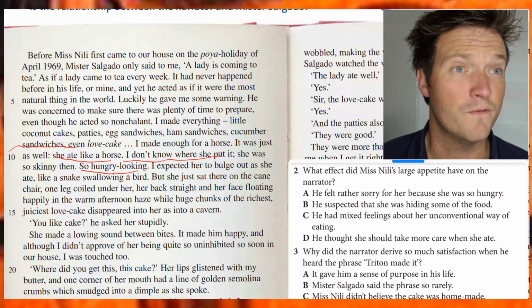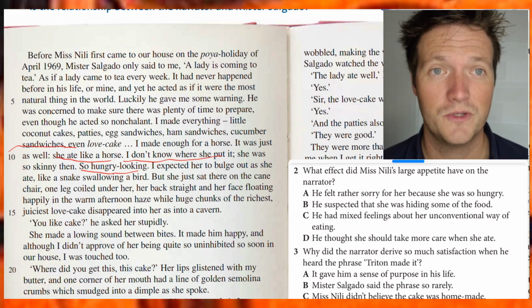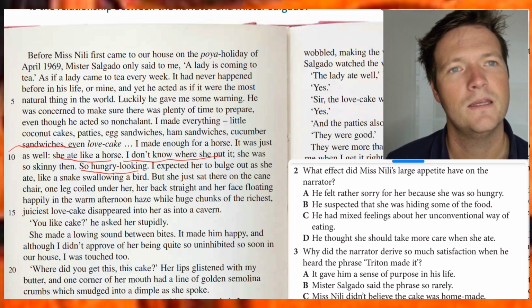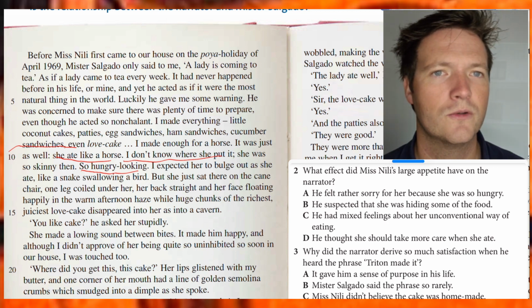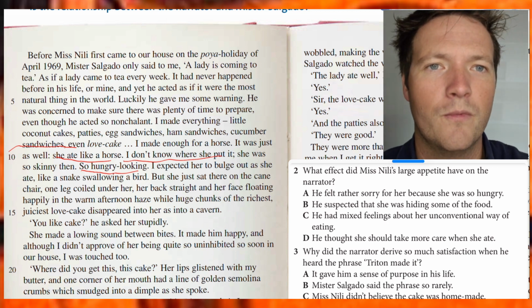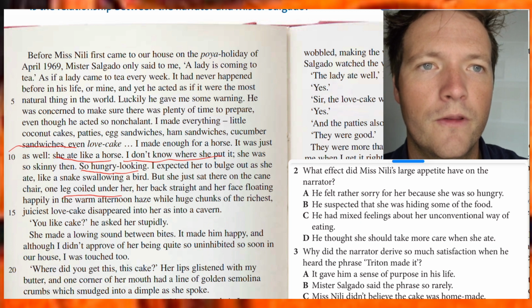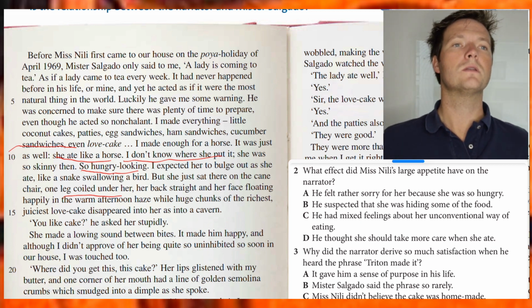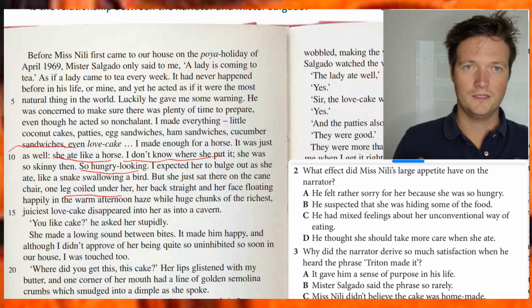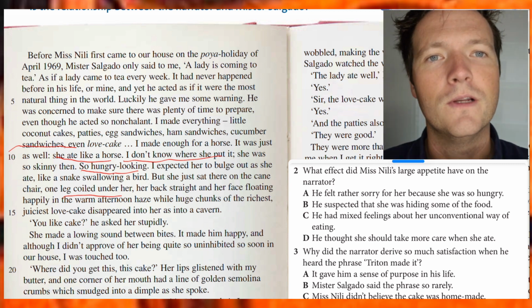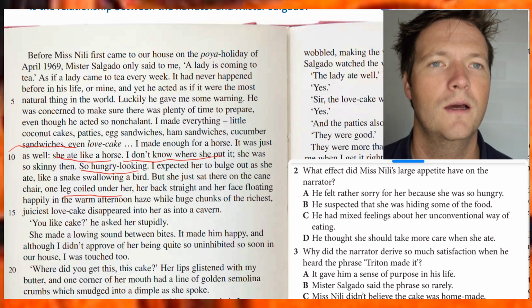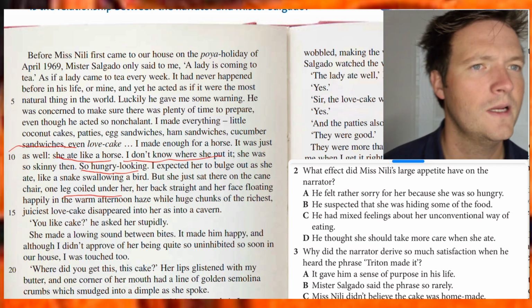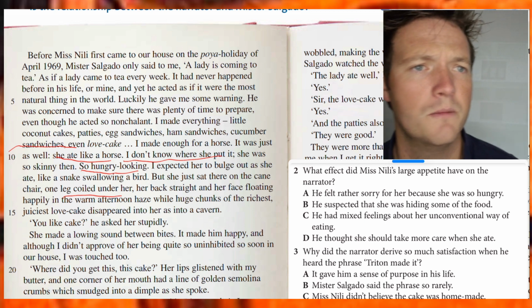Yeah, and he seems confused that she's so skinny, yet she eats so much. But then he describes how she looks so calm, with one leg coiled under another, and her back straight, which is elegant, of course, to sit with your back straight, her face floating happily. And yeah, I guess his feelings are kind of mixed. C doesn't look like a bad answer.